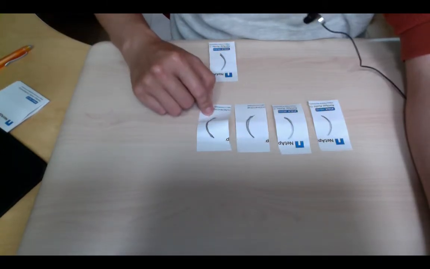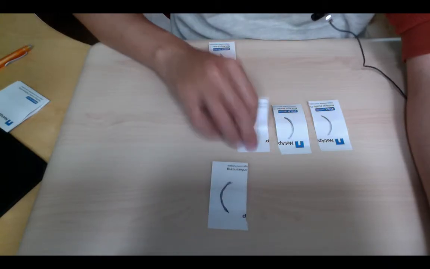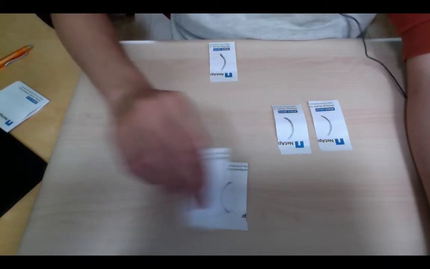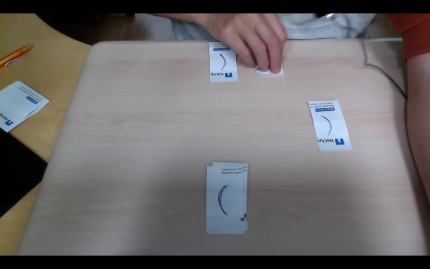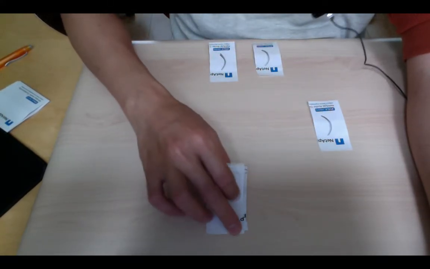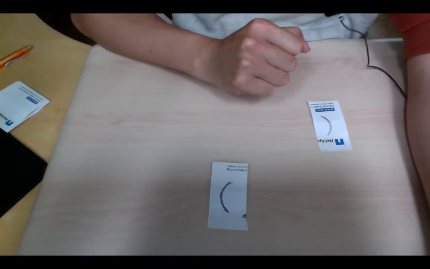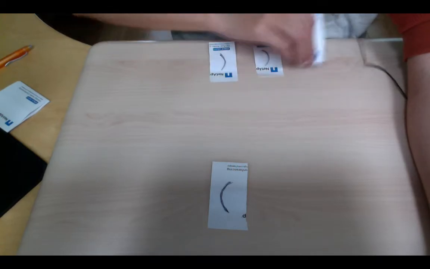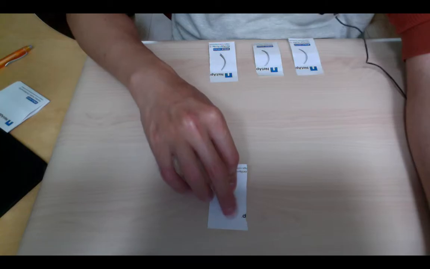Okay, now I see an open parentheses. I'm going to put it in the stack. See another open parentheses. Put it on the stack. See a closed parentheses. Get rid of the closed parentheses. Pop one thing off from the stack. I see the last closed parentheses. Consume that, and pop this thing off the stack.